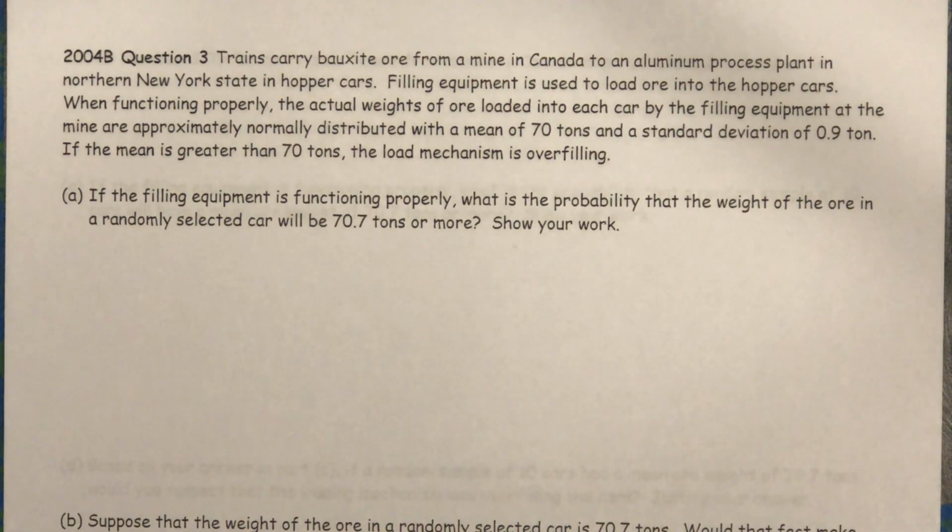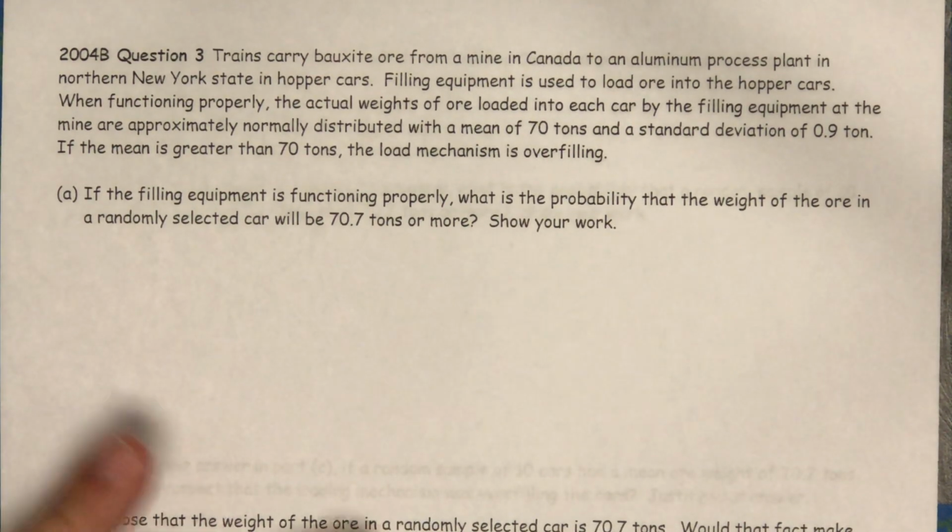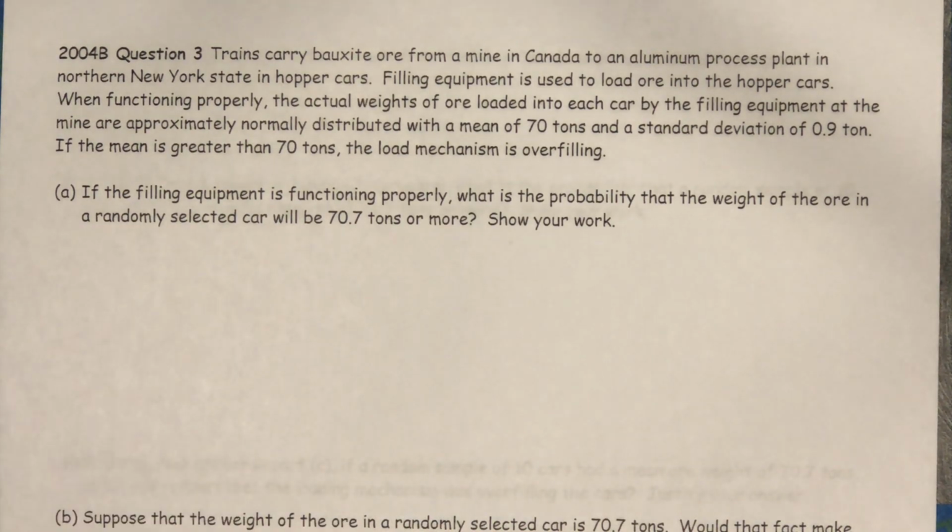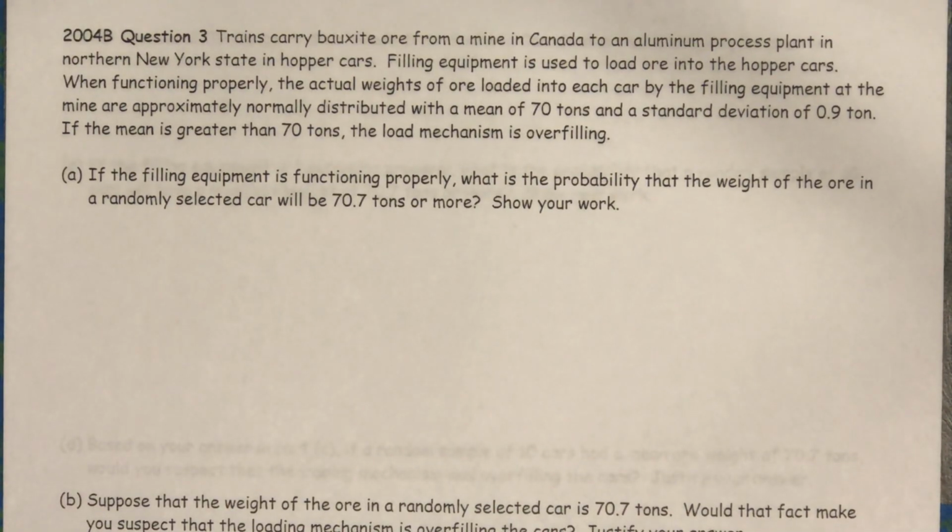Okay, this is question 2004B, question 3. I will not be reading the question to speed things up. So, if the filling equipment is functioning properly, what is the probability that the weight of the ore in a randomly selected car will be 70.7 tons or more?